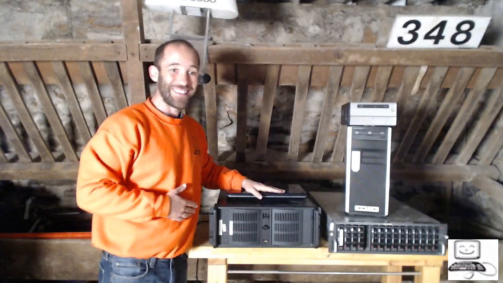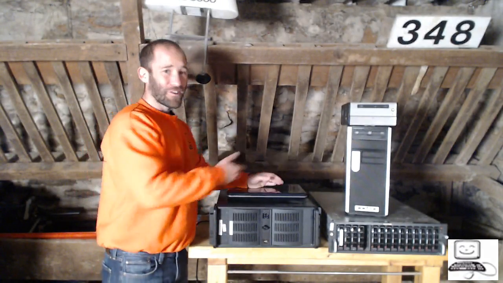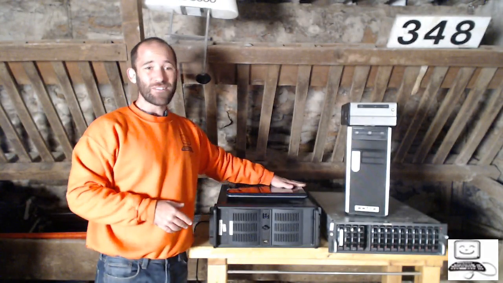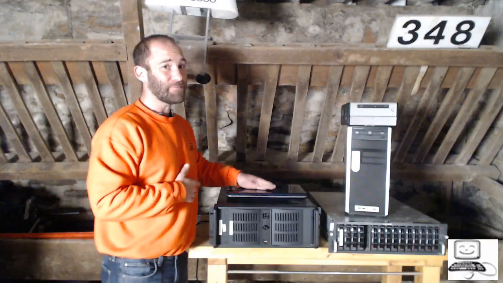A laptop is not loud, it doesn't burn a lot of energy, it has its own built-in UPS. These things are incredibly powerful now. You can get them with 8 or 10 gigs of RAM, more than enough to run most servers.